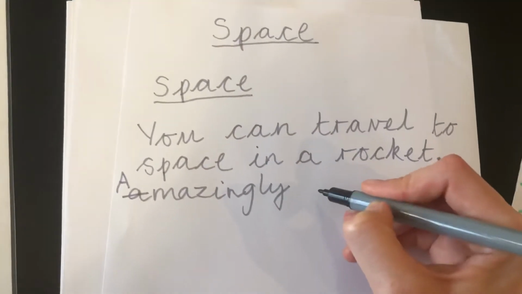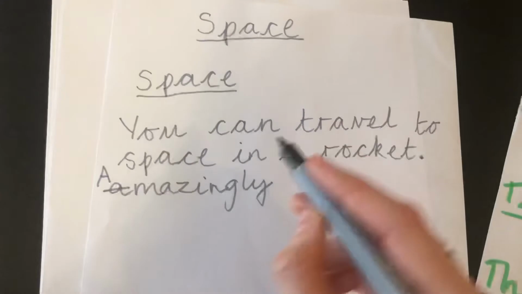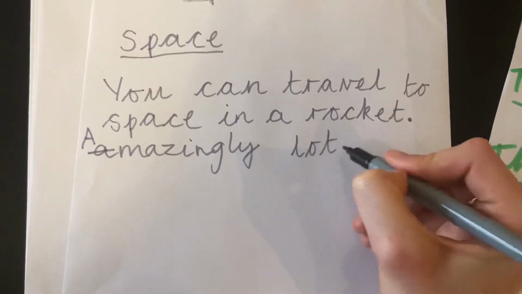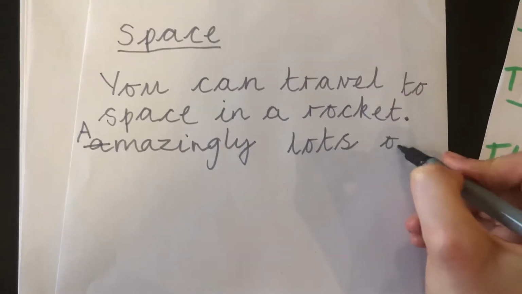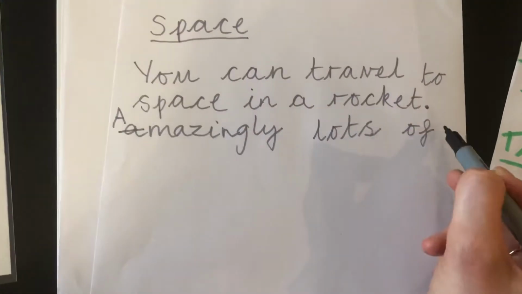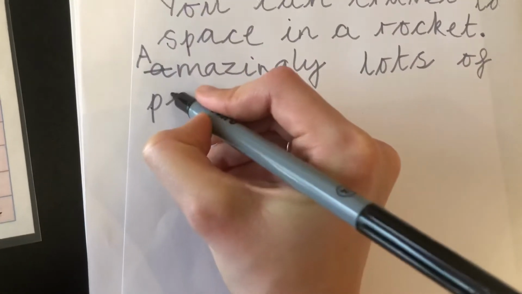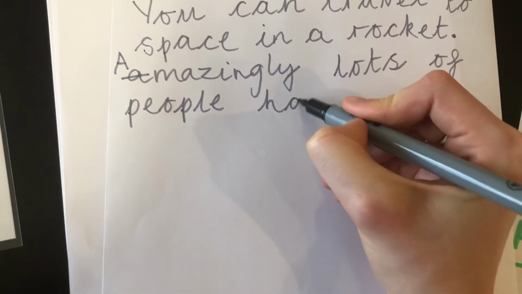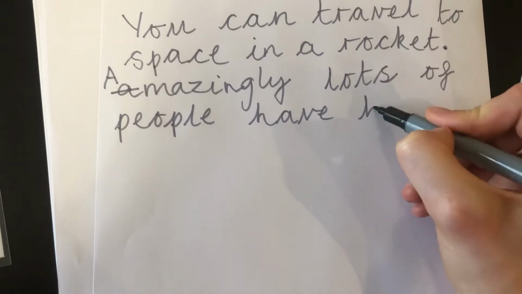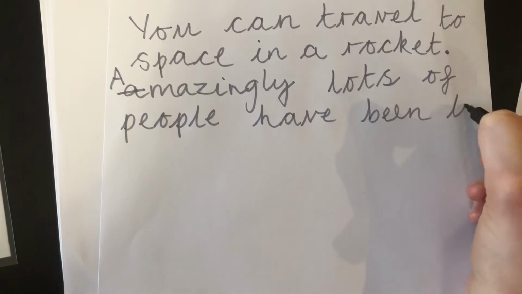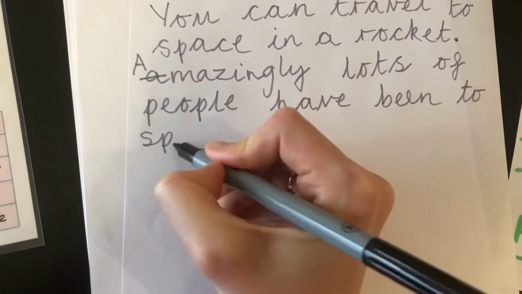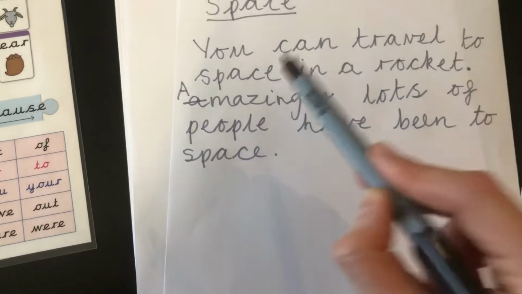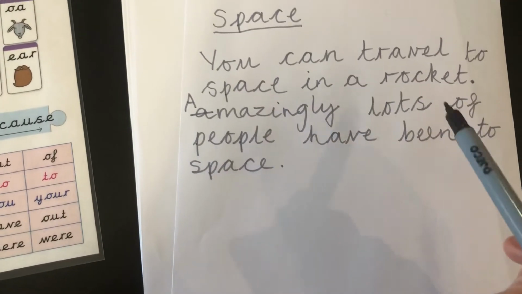Amazingly, lots of people have been to space. So I've got amazingly, now I need lots. Lots of, that's a tricky word. Amazingly, lots of people have been to space. You can travel to space in a rocket. Amazingly, lots of people have been to space.